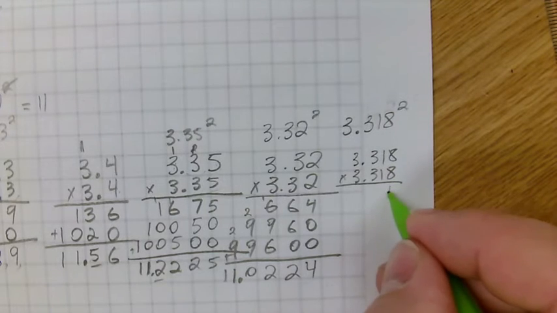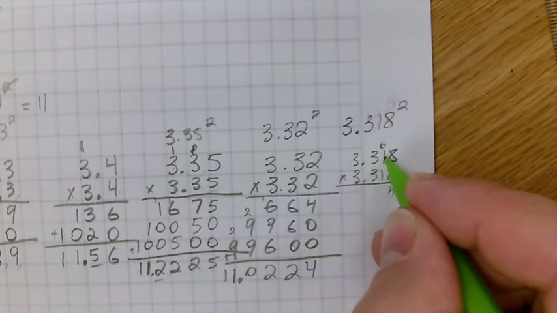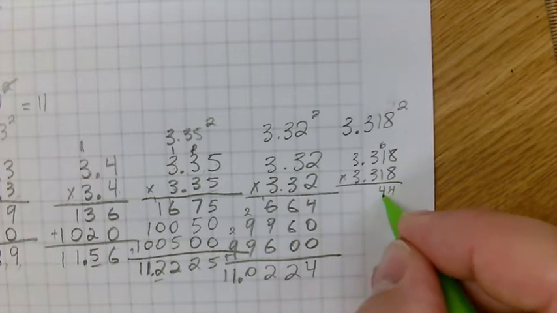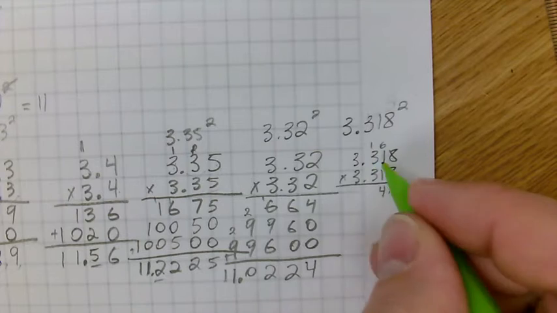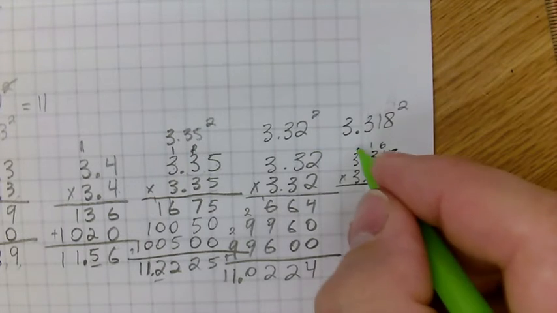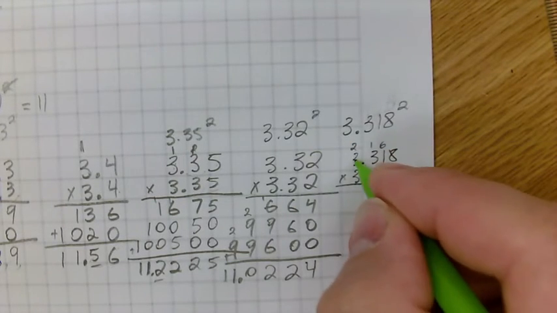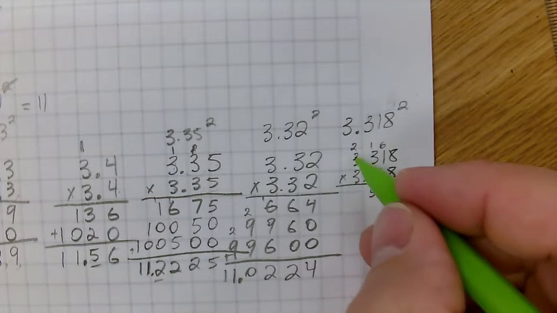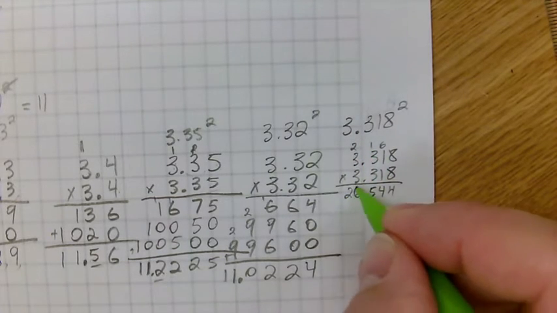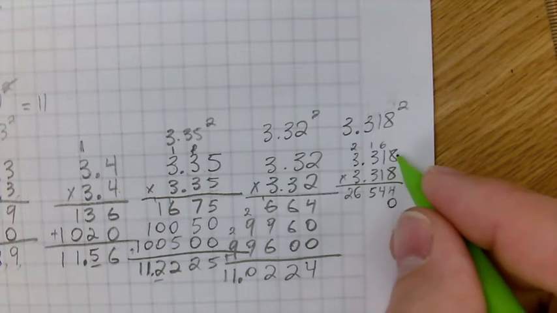8 and 8 is 64. 8 and 1 is 8. 8 times 1 is 8, plus 6 is 14. 8 times 3 is 24, 25. 8 times 3 is 24, plus 2 is 26. Put the 0, 1, and 8.